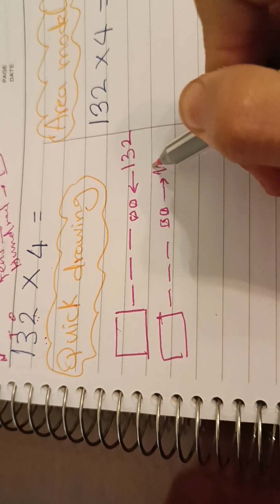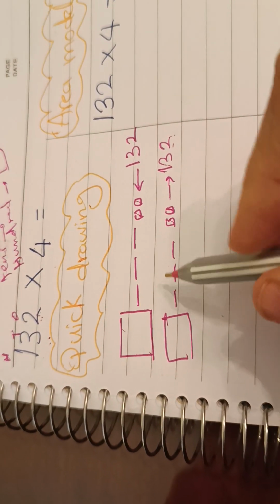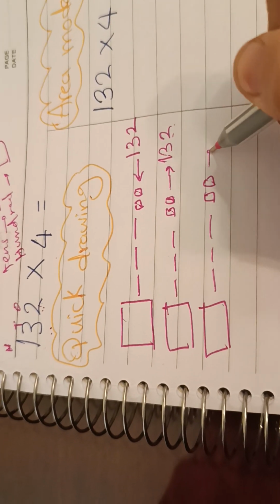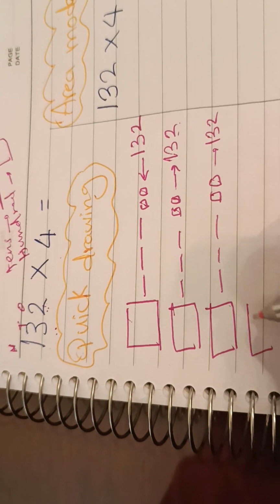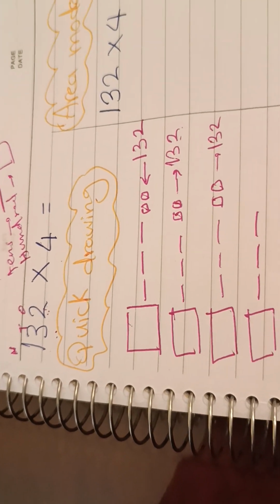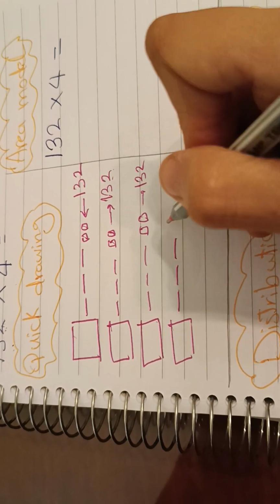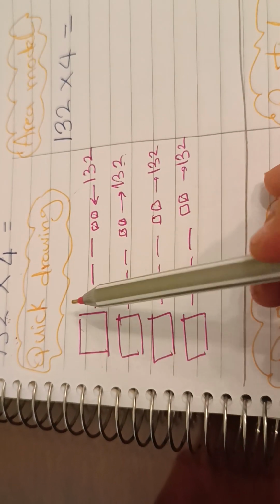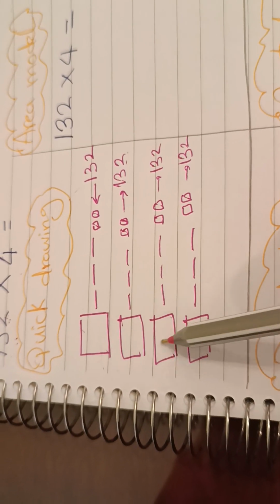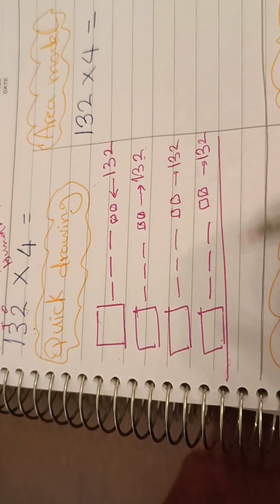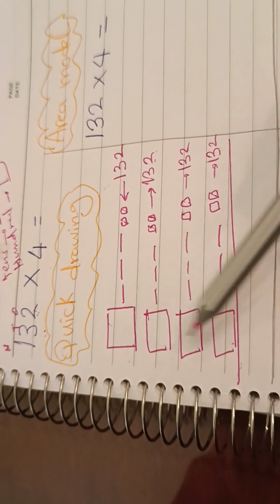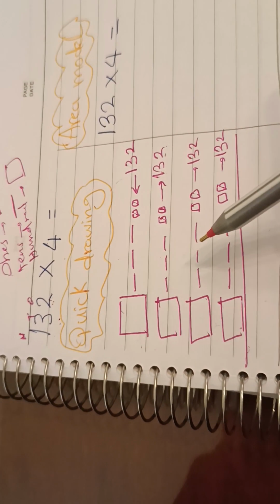This is 132 also, and 132, and 4 times 132. Here I repeated the number 4 times: 1, 2, 3, 4. Now let's get the answer. To get the answer, I'll count how many ones I have, how many tens, and how many hundreds I have.